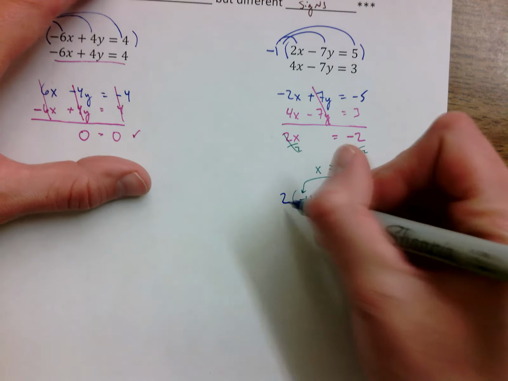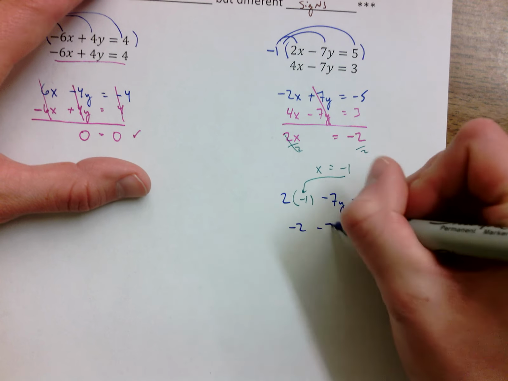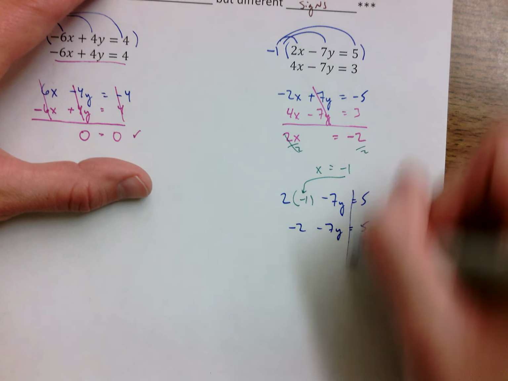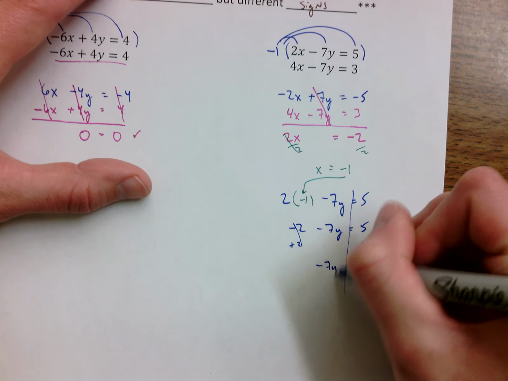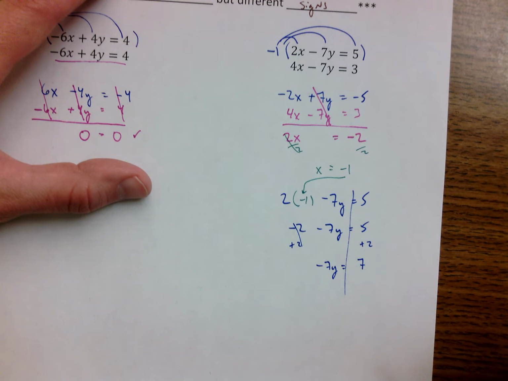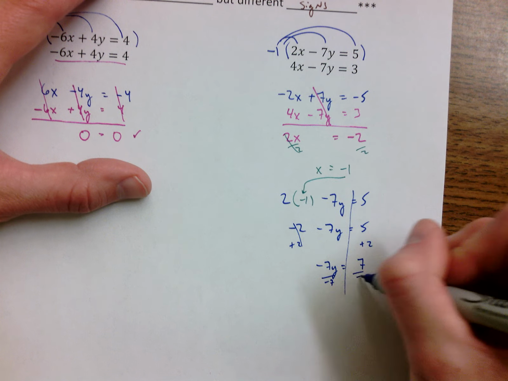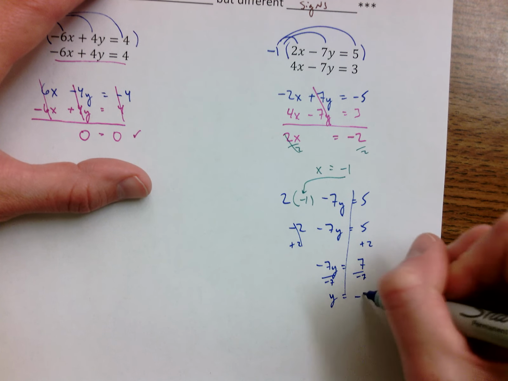And then we're just going to solve this. So 2 times -1 is -2, right? And I'm going to add the 2 to both sides to get this to cancel. So -7y equals 7. And then I'll divide by -7 on both sides. Y equals -1.